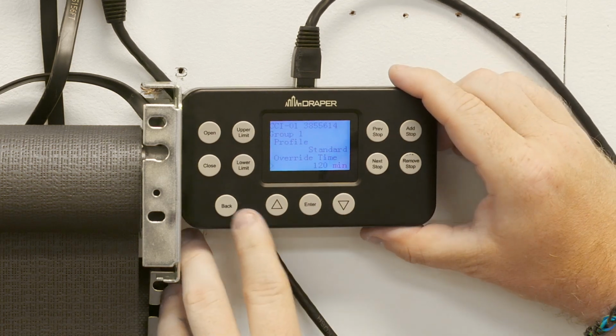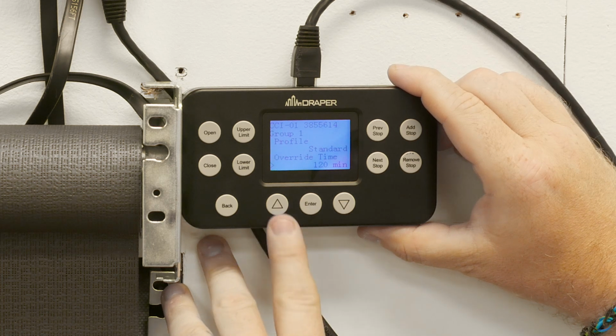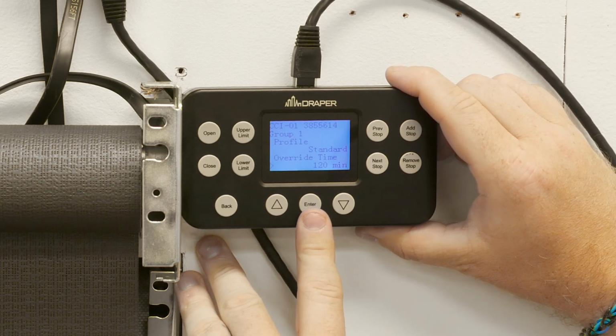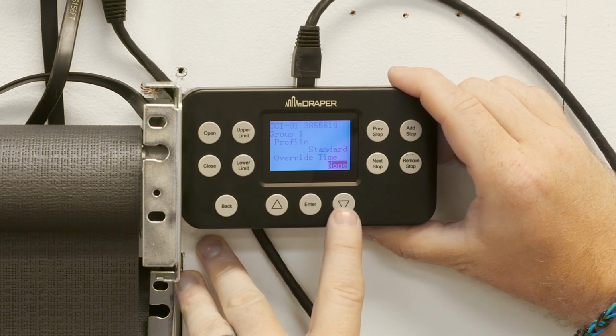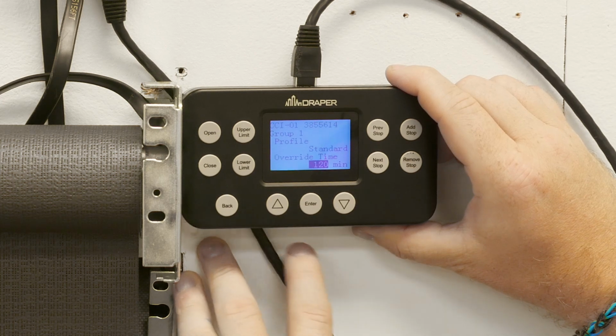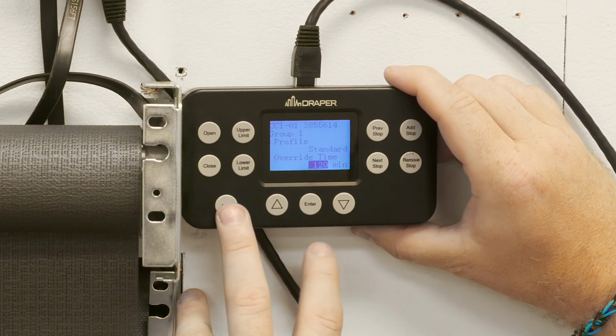Then again, you have the option to set the override time. By default, it will come with 120 minutes. If I want to alter that, I simply hover over it, hit enter, change to edit, and now I have the option to change this in 1 minute increments.